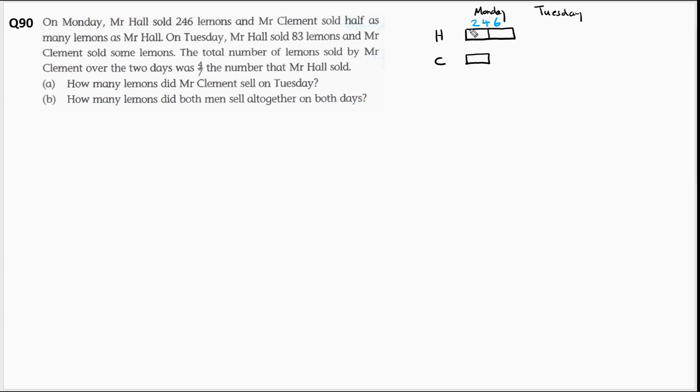This whole thing has a value of 246, and Mr. Clement sold half of that, and it's easy to divide 246 by 2. That's going to be 123. So Mr. Clement sold 123 on Monday.